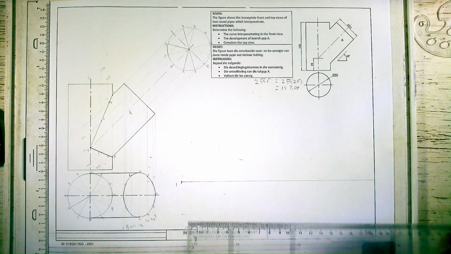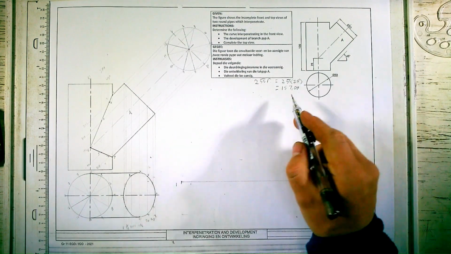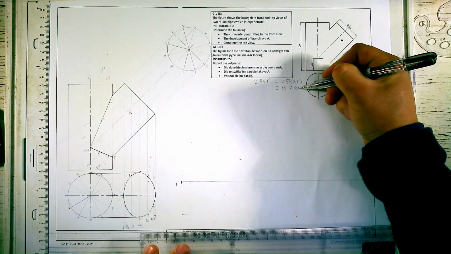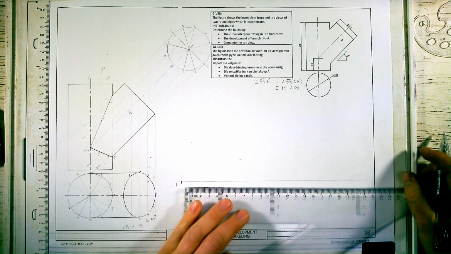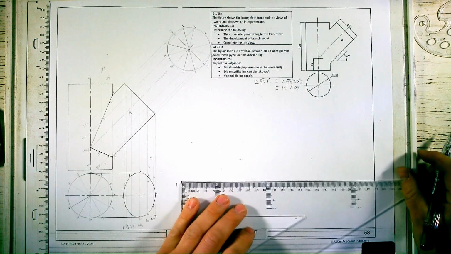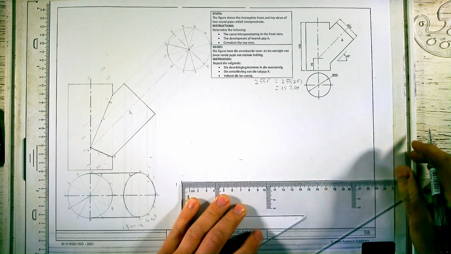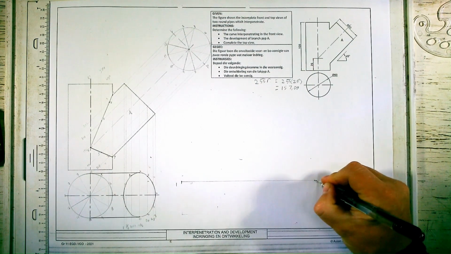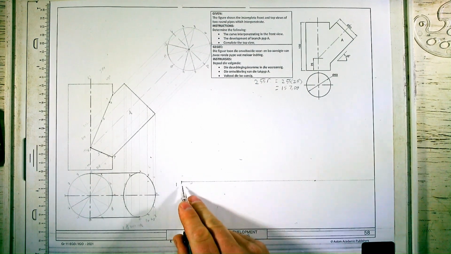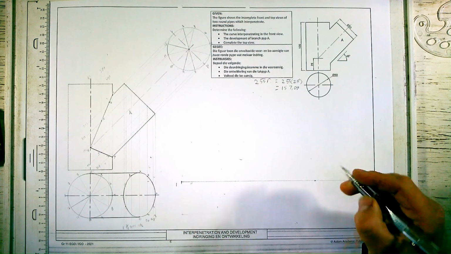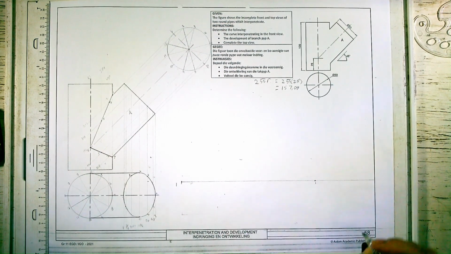Okay, now I take my ruler and I'm going to measure 157.1 basically. Okay, so 157, just a bit over 7. Okay, so from number 1 up until number 1, that's going to be point number 1.